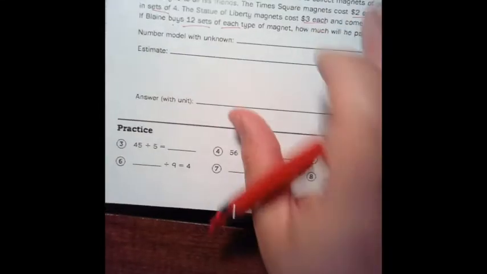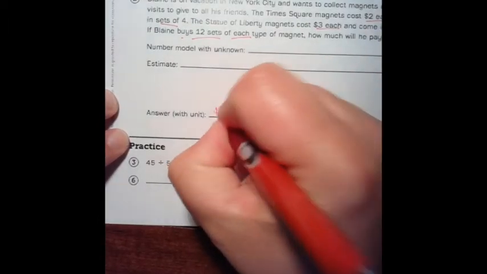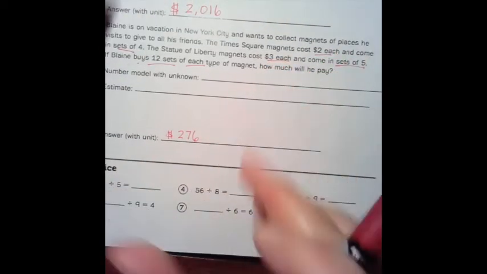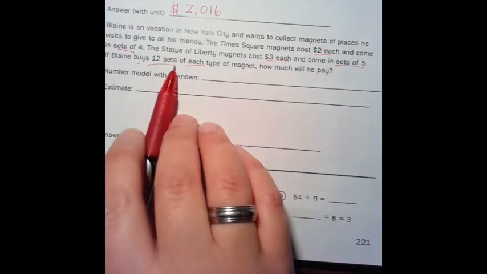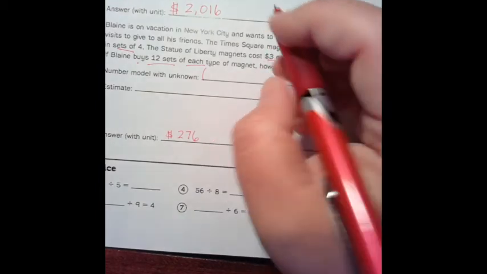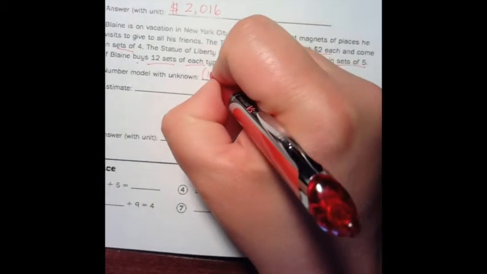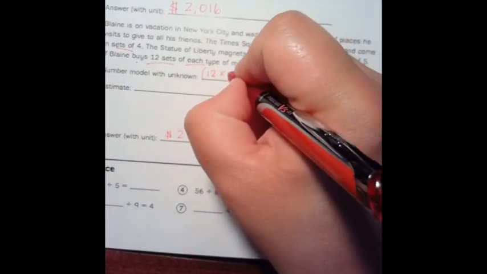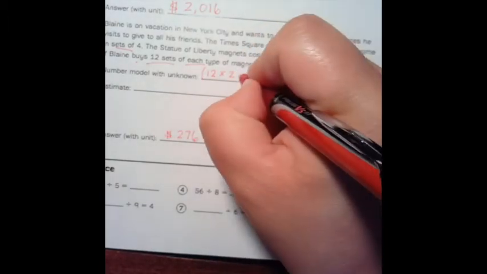So, going back to our paper here, we kind of worked backwards. We figured out our answer, which is 276. But now we got to go back and put that into a number model. So he wants to buy 12 sets of each magnet. So I'm going to put a parentheses for each magnet. So for the Times Square magnets, we did 12 sets times $2 per magnet times 4 per set.